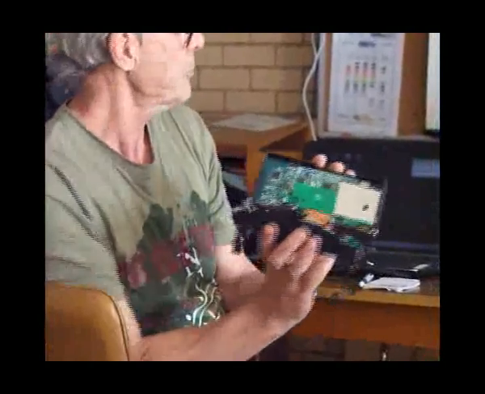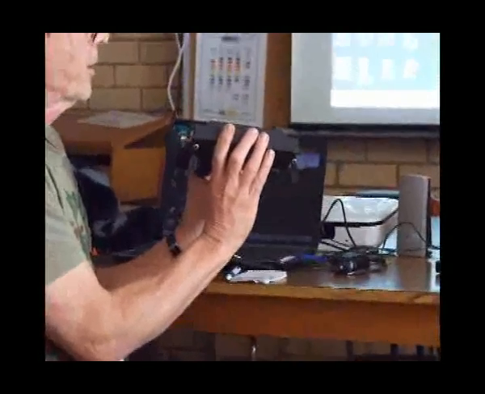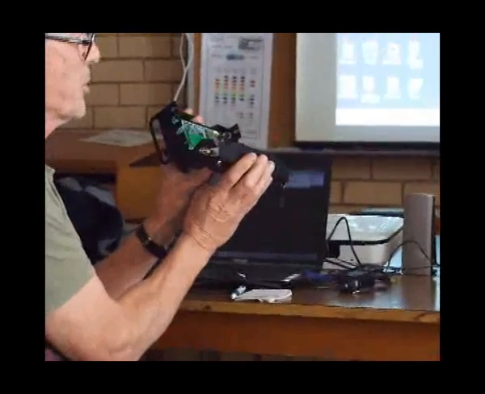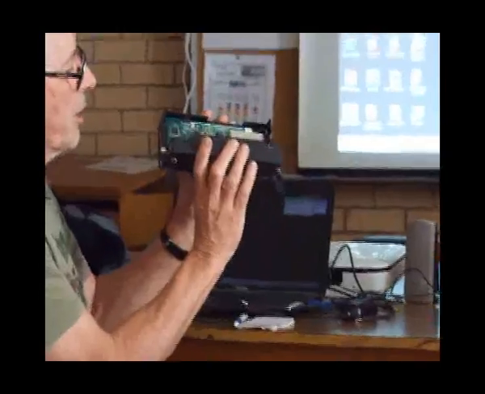I always find ribbon cables are the hardest part myself, trying to get them to go in because they're so flexible. Oh, this was a snap. They just plugged in straight away. Simple. No problem at all. The only thing is you've got to be careful, obviously, when you open it up, that you don't rip the cable out.